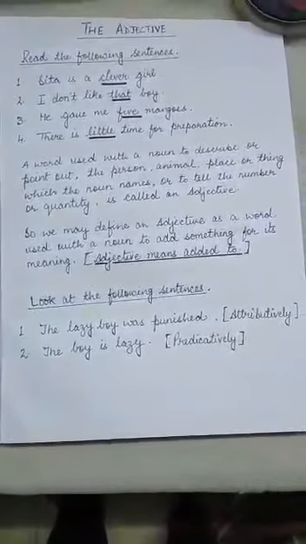The lazy boy was punished. Second is, the boy is lazy. Now in sentence 1, the adjective lazy is used along with the noun boy as an epithet or attribute. So it is therefore said to be used attributively. That means the adjective here in the sentence is used attributively.